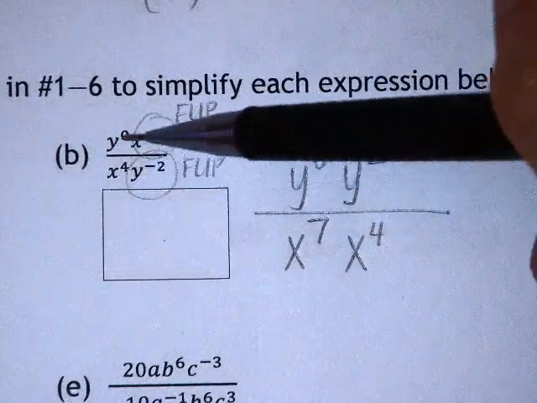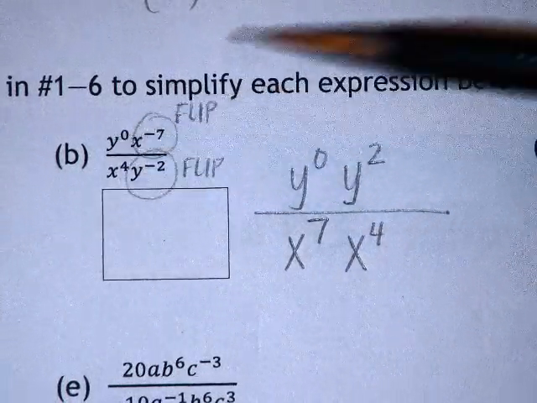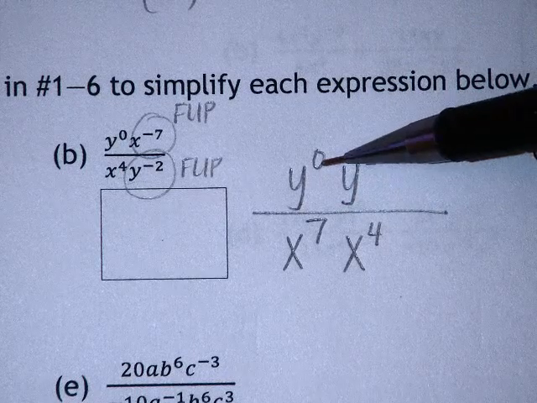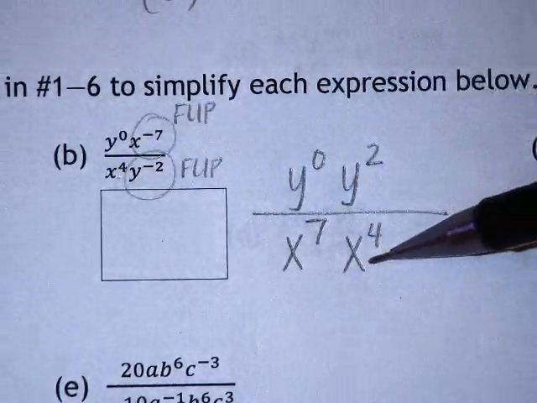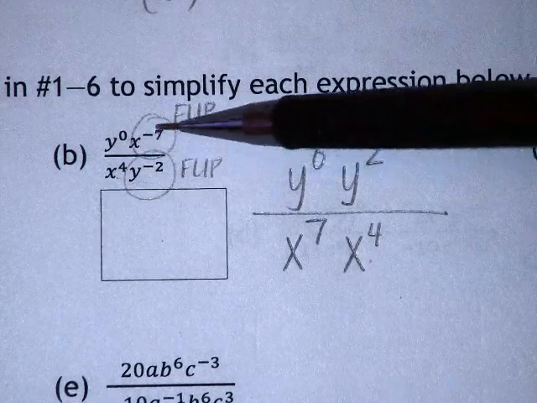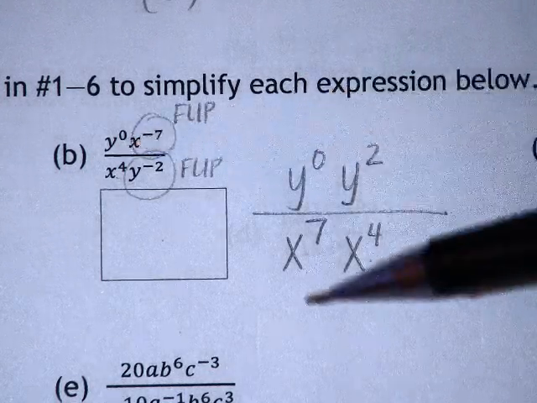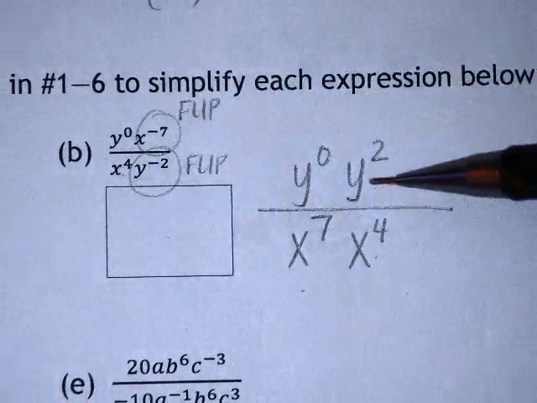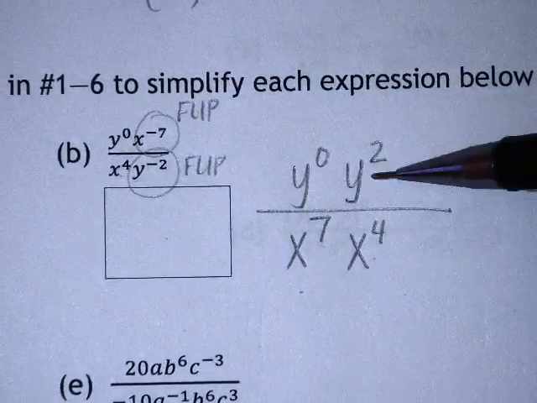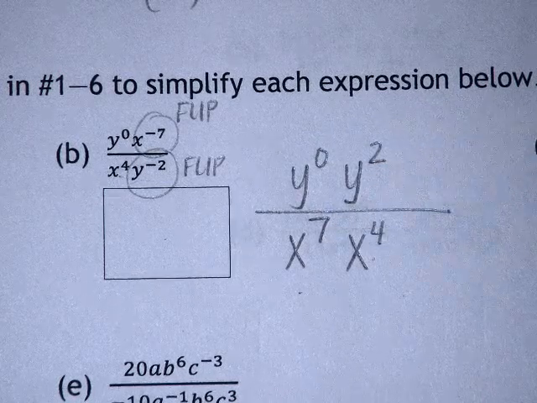The parts that don't reciprocate, the parts that don't flip, stay exactly where they are. Y to the power of 0 is still on the top. X to the power of 4 is still on the bottom. And the parts with negative powers flipped. X to the negative 7, there it is now on the bottom. Y to the negative 2, now there it is on the top. So flip just means it changes locations and the exponent becomes positive.